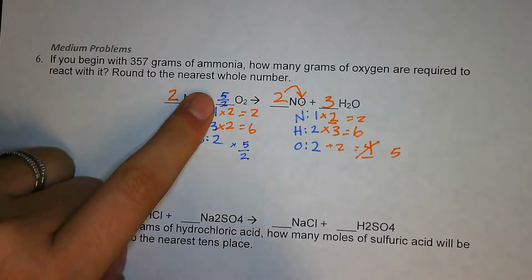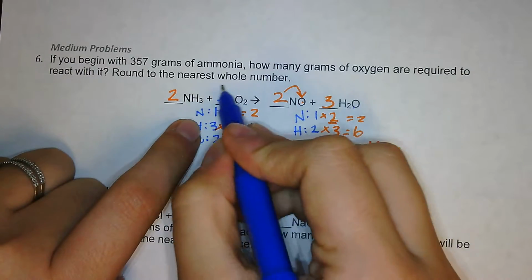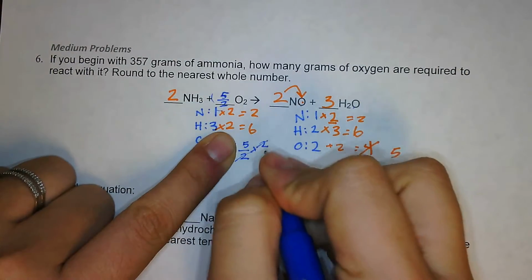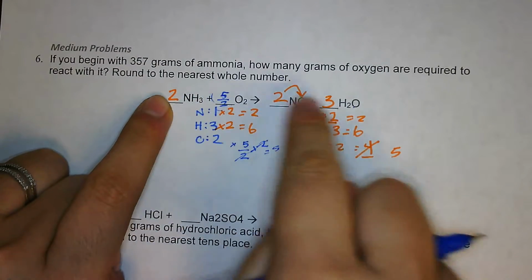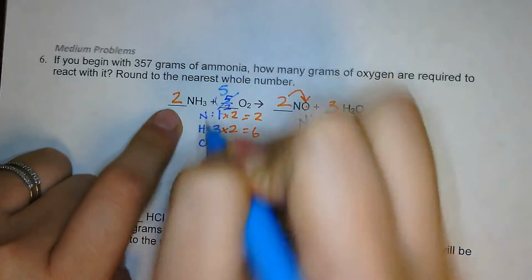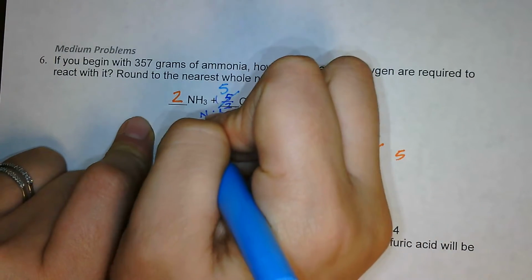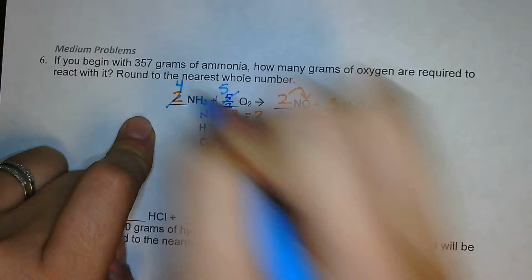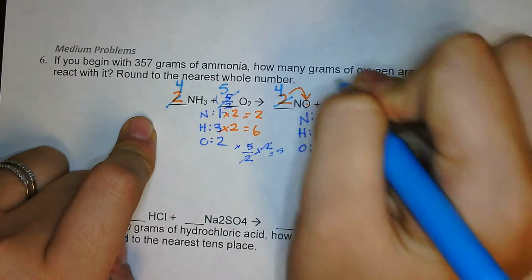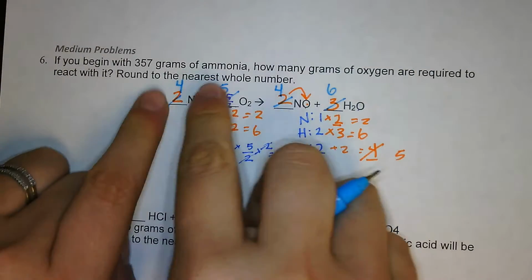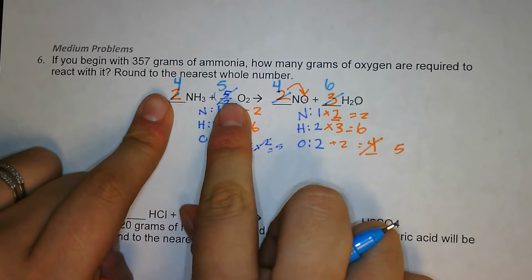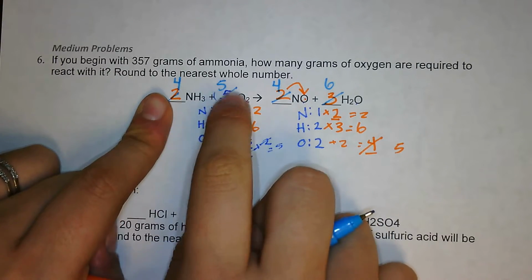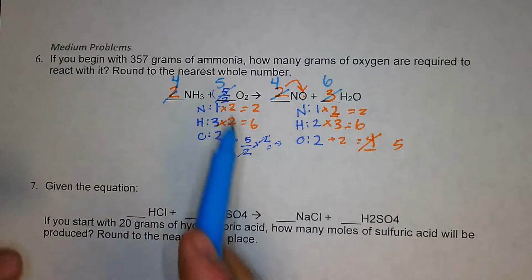So I need to get rid of this fraction, and how I can get rid of this is if I multiply this by 2. If you multiply this fraction by 2, the 2's cancel out and you're only left with 5, right? But if I multiply this by 2, I have to multiply every single other coefficient by 2. So 5 over 2 times 2 is just 5. 2 times 2 is 4. 2 times 2 is 4. 3 times 2 is 6. And that is my balanced equation. You can go in and check each atom, but you can trust me, this is balanced. So that's just a little trick if you ever run into that situation where you can use a fraction and then just get rid of it by multiplying everything by the same number.